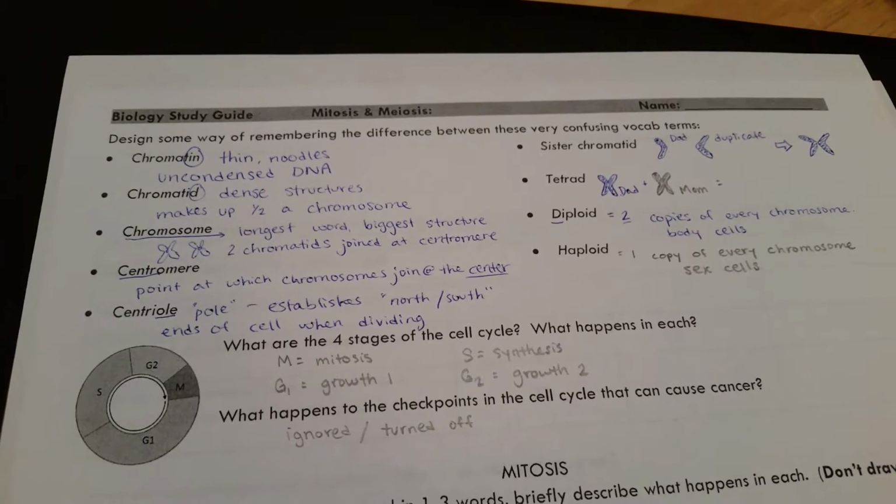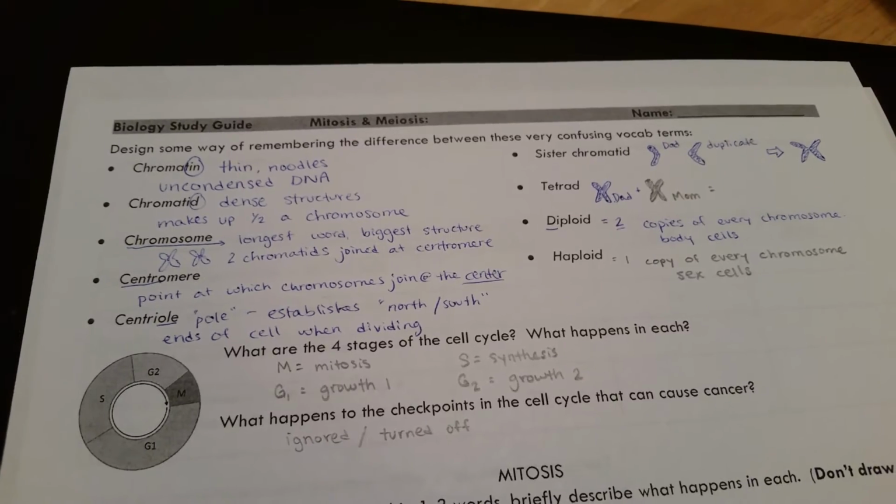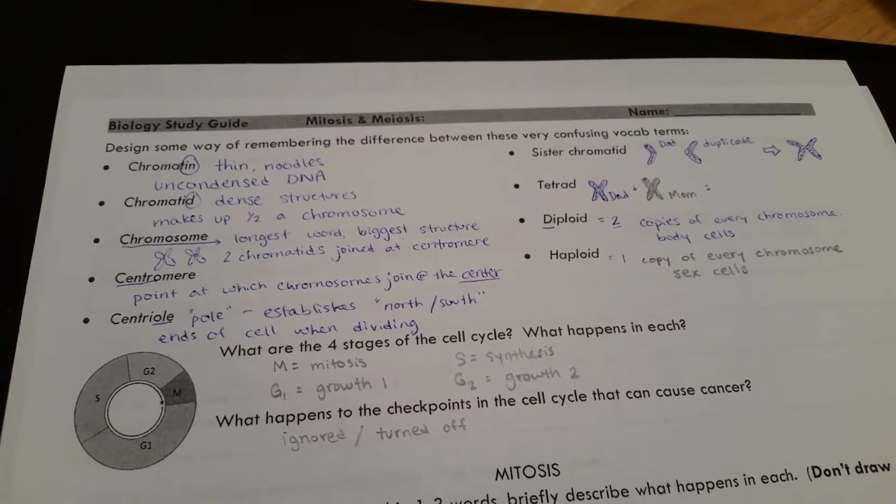The centriole, think about it like a pole. It establishes the north and south ends of the cell when dividing, and that's where all of your chromosomes are going to get pulled to as well.